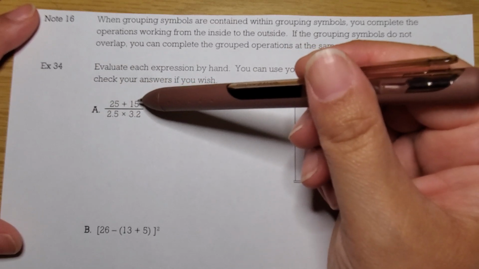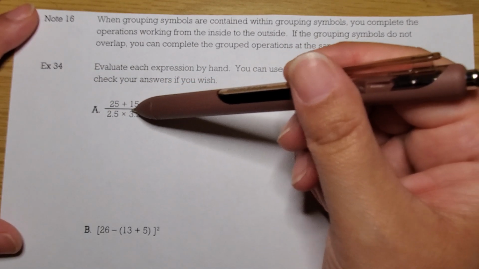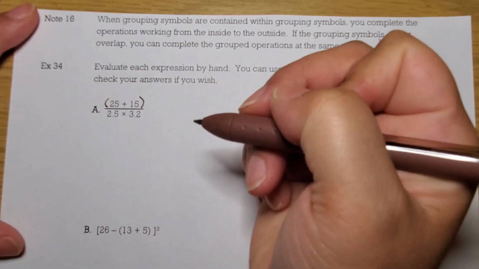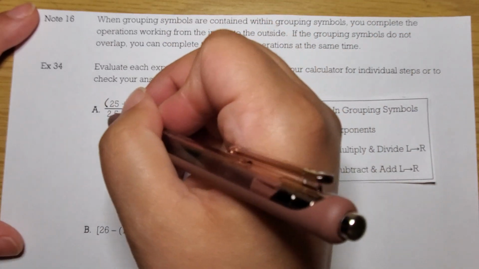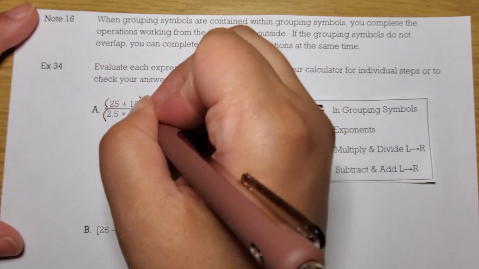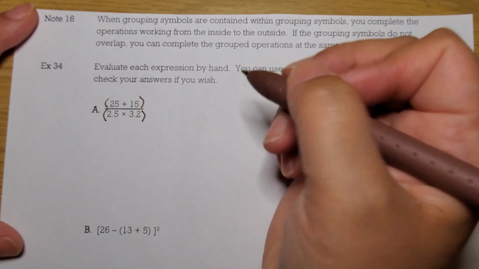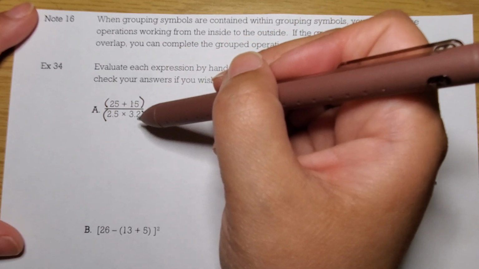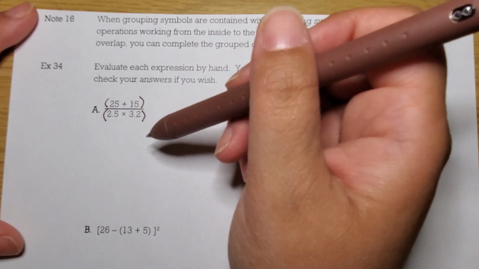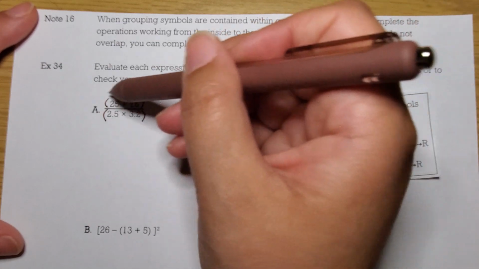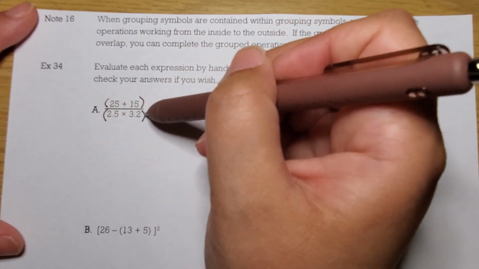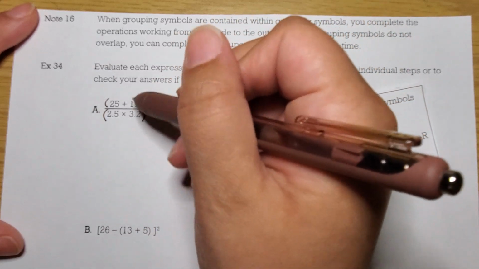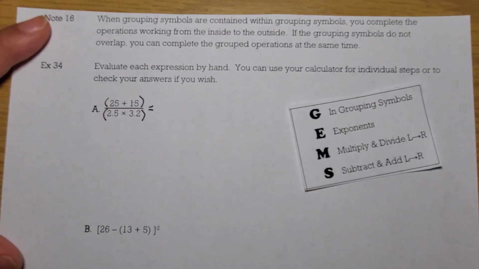So we've got 25 plus 15. And remember that since those are on the same side of this dividing line, there's secret parentheses written around that. And on the bottom, we have an operation as well. So there are parentheses around that. So we've got parentheses around the top, parentheses around the bottom. So this is a situation where the parentheses don't overlap because you've got fully contained parentheses up top, fully contained parentheses on the bottom. So technically, we can do these two at the same time, basically.